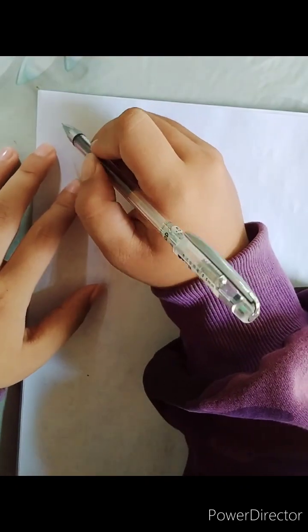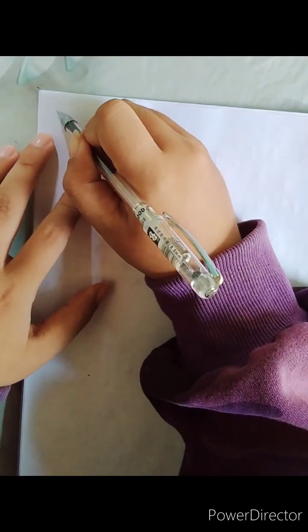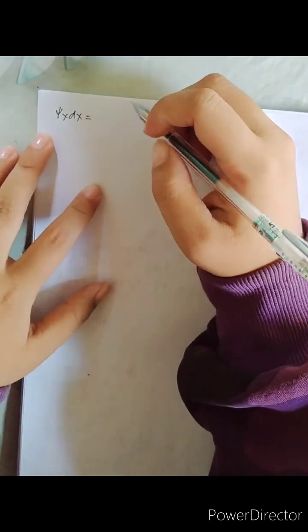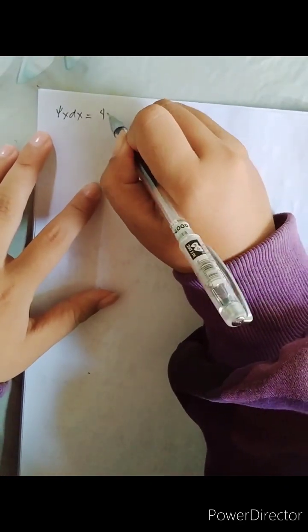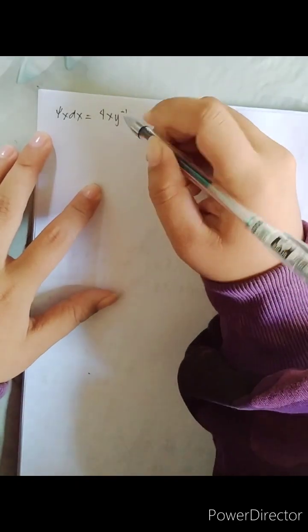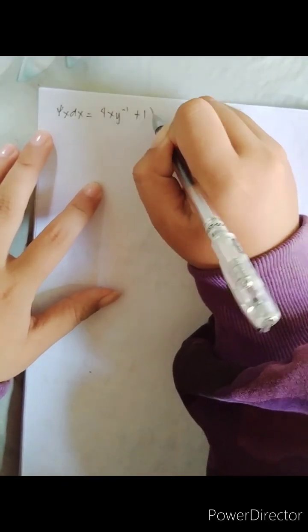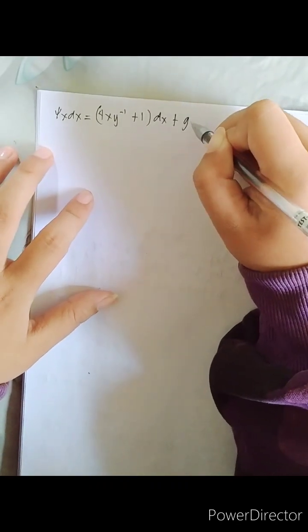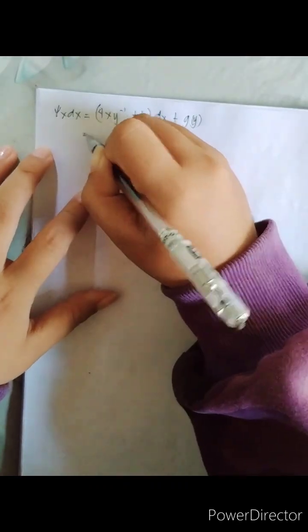As a next step in solving an exact differential equation, let us integrate M dx, which is the integration of (4x y raised to negative 1 plus 1) dx plus the unknown, which is g of y.